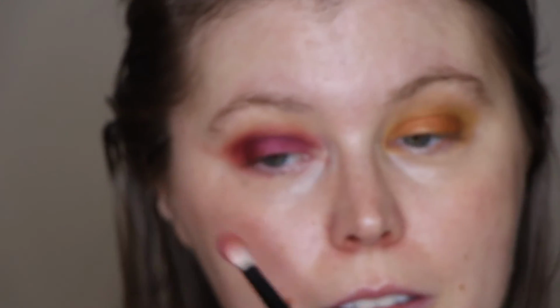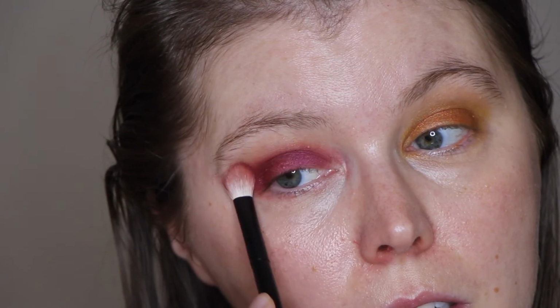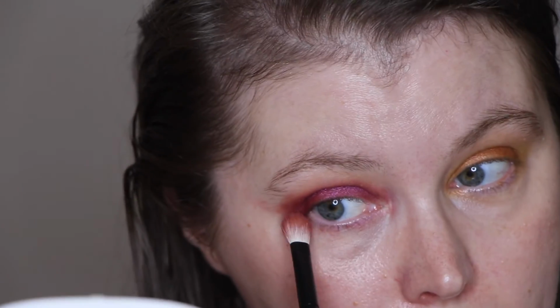And into Wild Heart, which is the metallic. You get a little crazy red going on the sides.